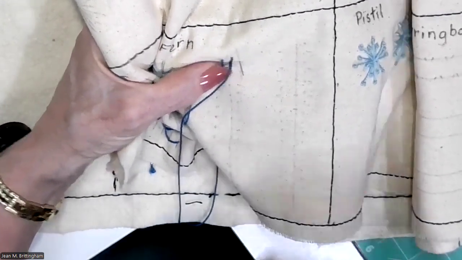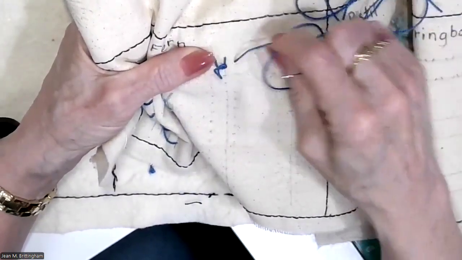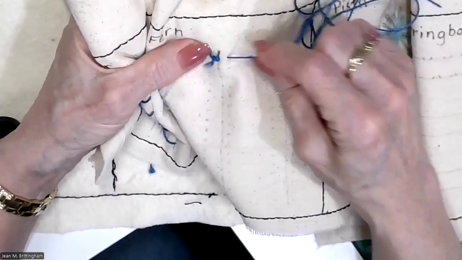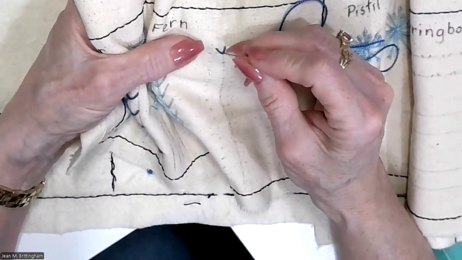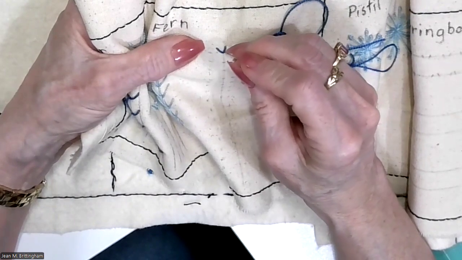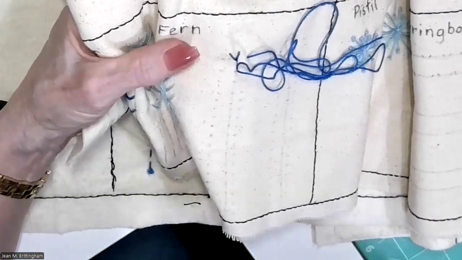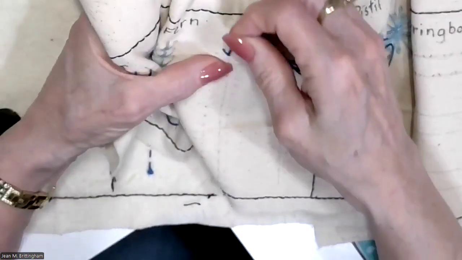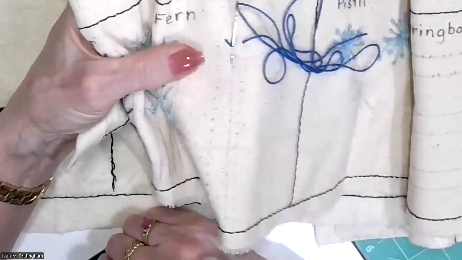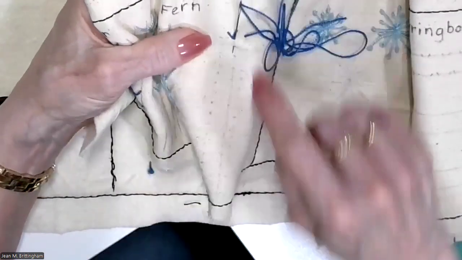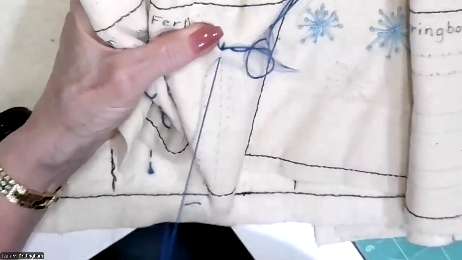Kind of gotta look there. And we are going to come right back down again at the bottom of our beginning stitch. And this time we are going to take our needle and go down for the length of that first stitch. That would be our second one.